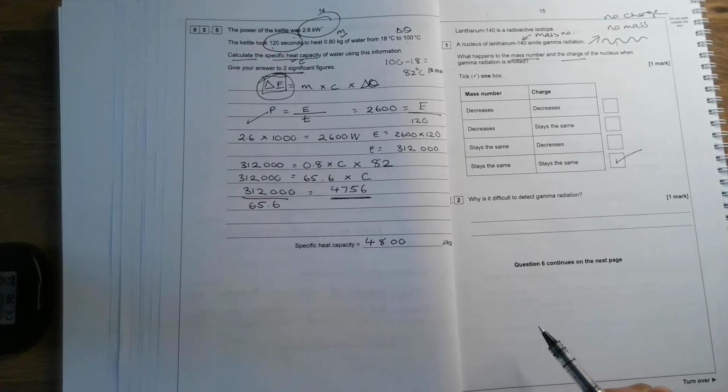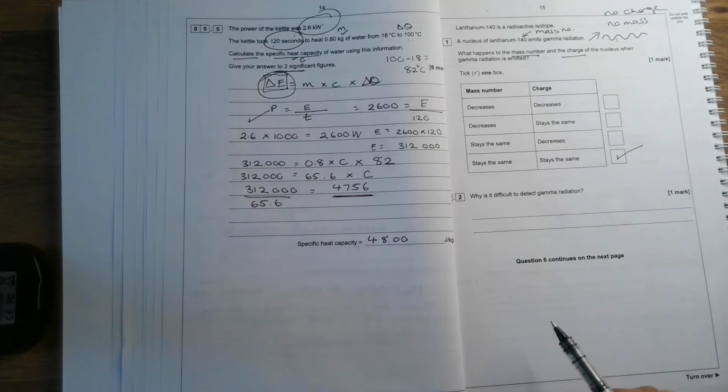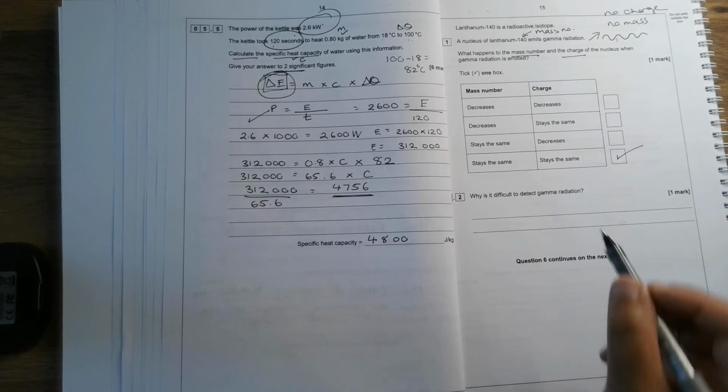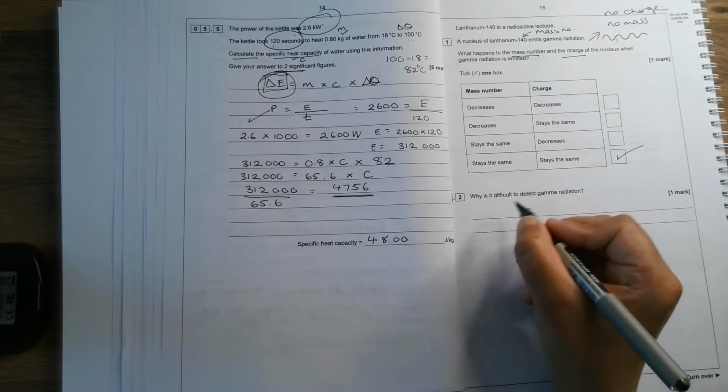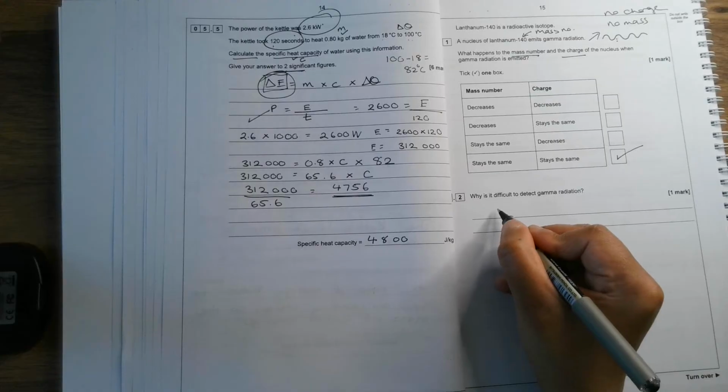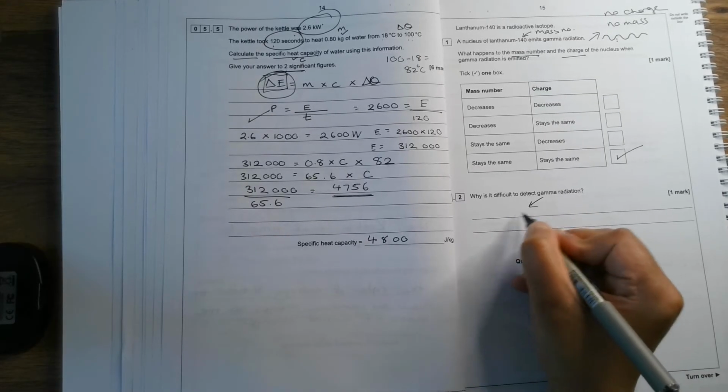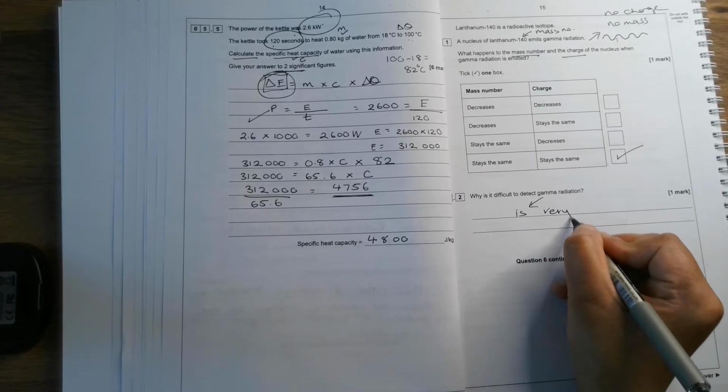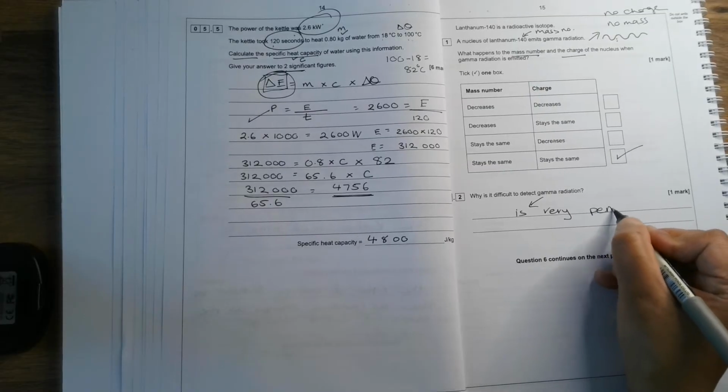Why is it difficult to detect gamma radiation? So two possible things you can say. You can either say gamma radiation is very penetrating, or you can say it's weakly ionizing. That's the answer. So the reason why it's difficult to detect is because gamma radiation is very penetrating.